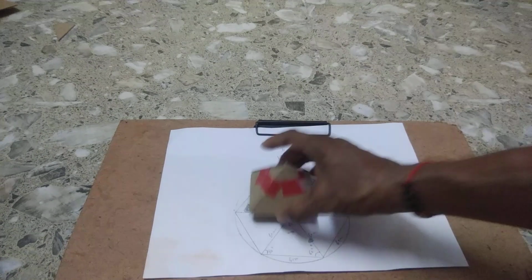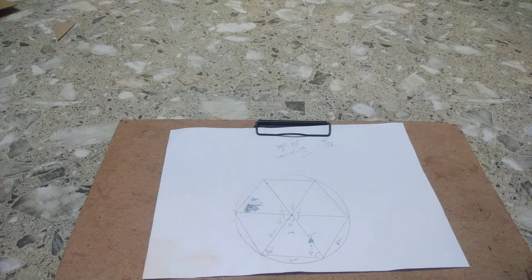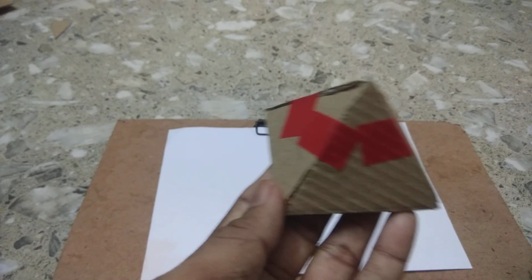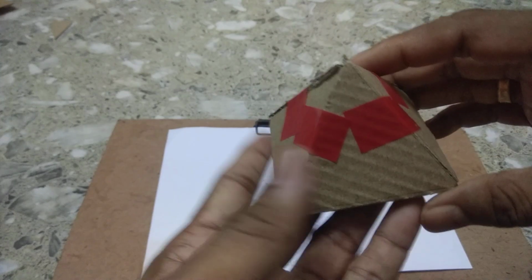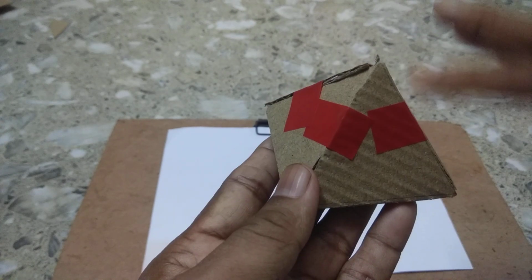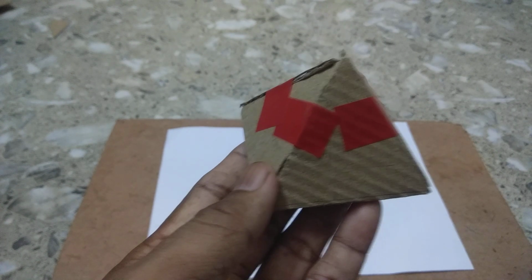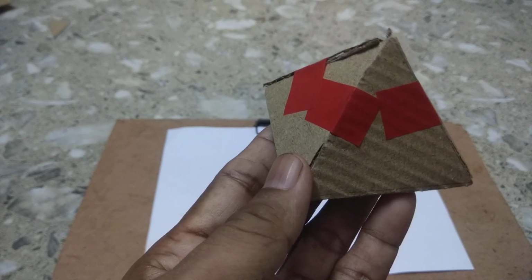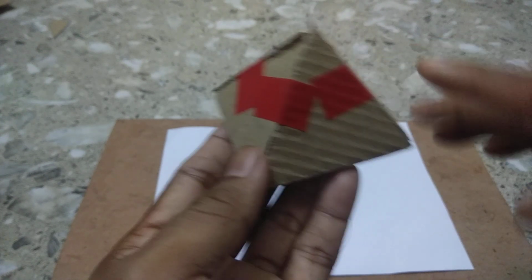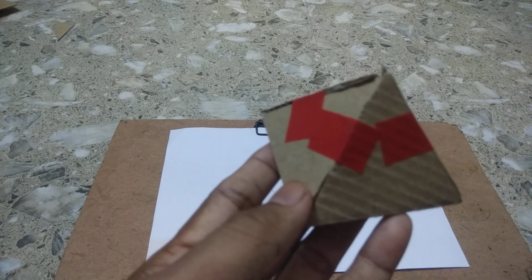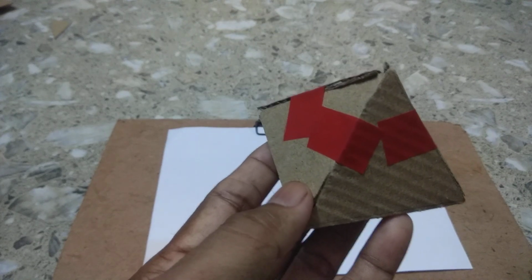Now we will see the properties of a pyramid with a square base. What are the properties? Now first we will find how many surfaces are there. You see there are 1, 2, 3, 4 and base. There are 5 surfaces in a square pyramid, right? How many vertices are there? 1, 2, 3, 4, 5. There are 5 vertices in a pyramid with a square base, right?